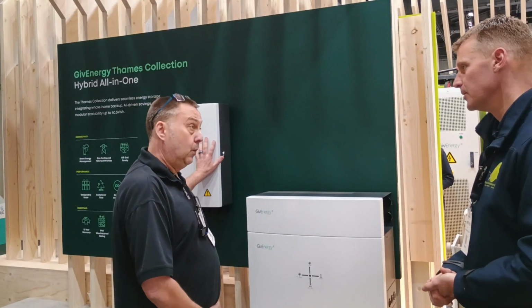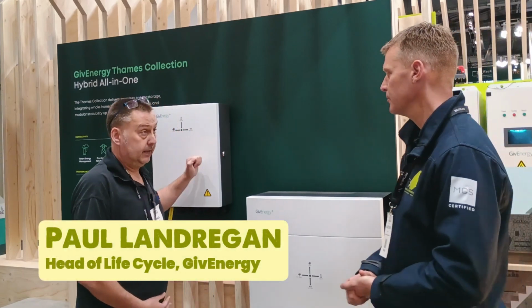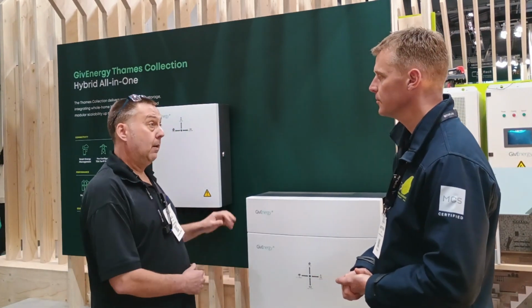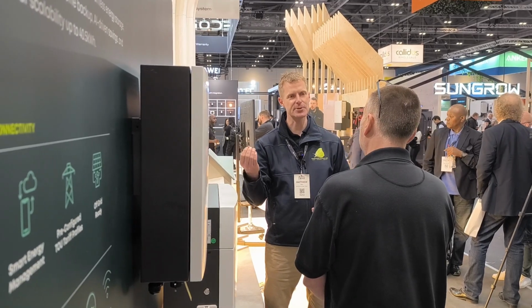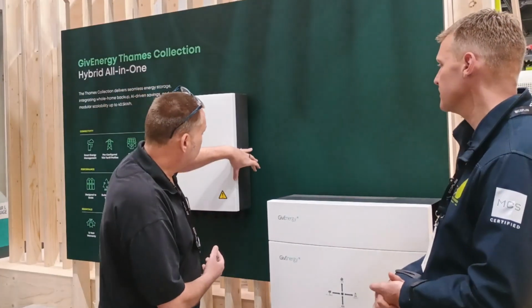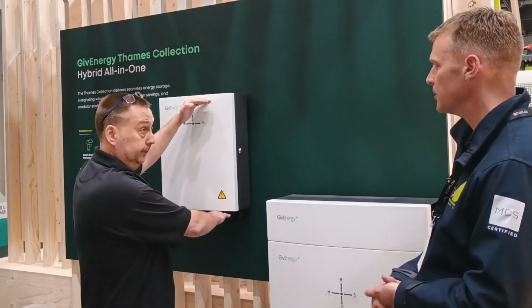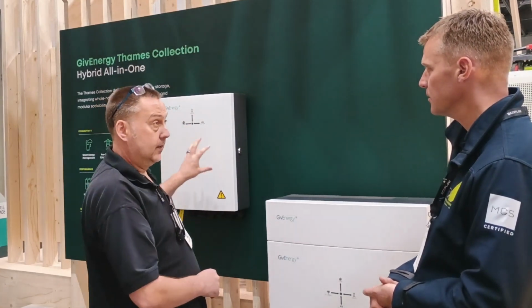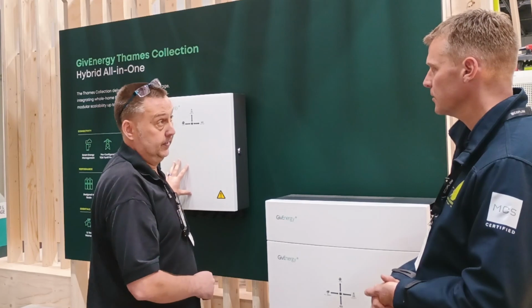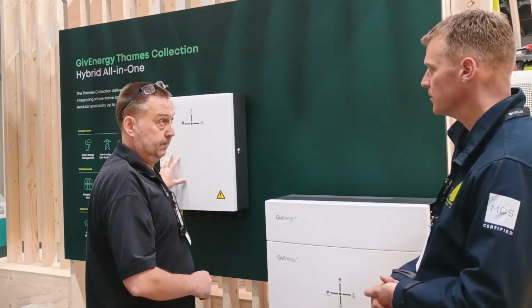So let's talk about the gateway. Because the gateway is also a little bit different. So we have the Gateway 1, we now have the Gateway 2. Very original naming. I mean, it's smaller actually. It's a little bit narrower, but it's taller. The reason it's taller is there's a lot more room for circuit breakers inside here, and there's multiple busbars.